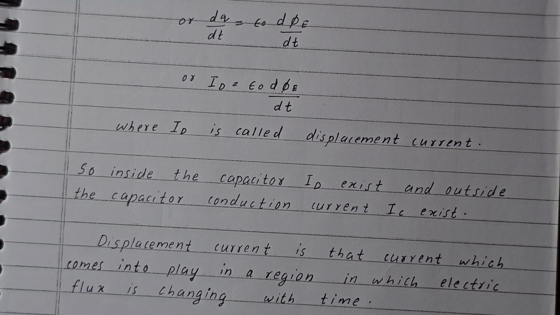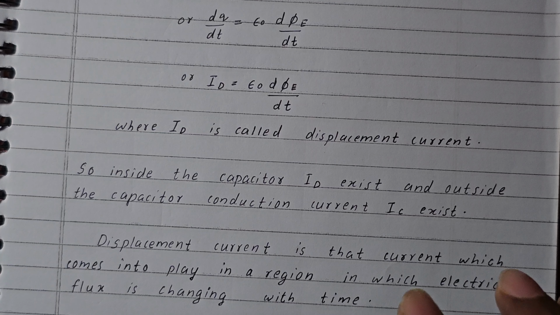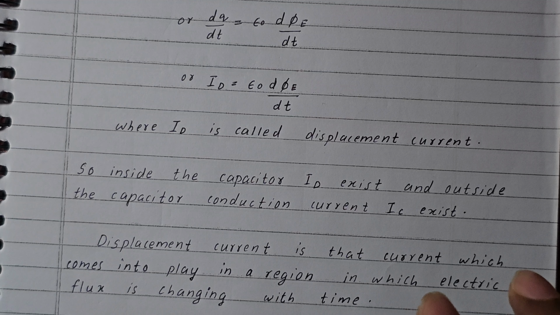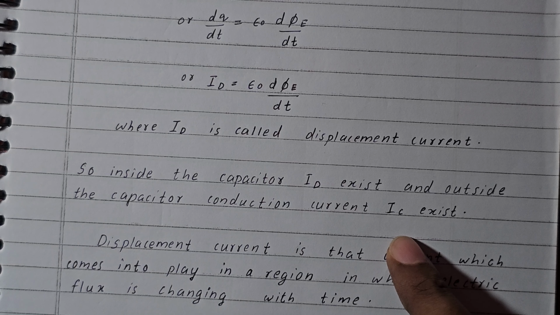So inside the capacitor, id exists, and outside the capacitor, conduction current IC exists. So id is the displacement current. It is due to the rate of change of electric flux. And IC is the conduction current.